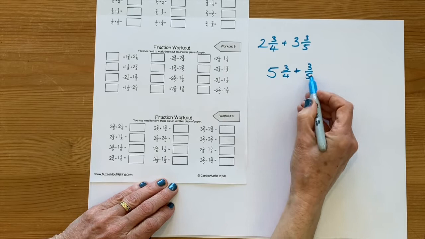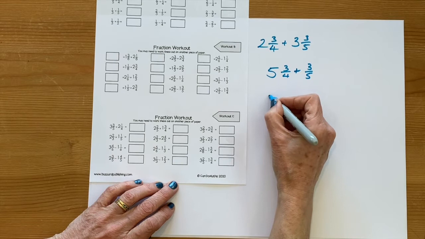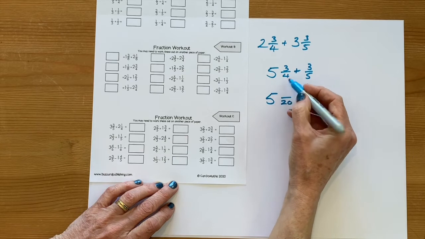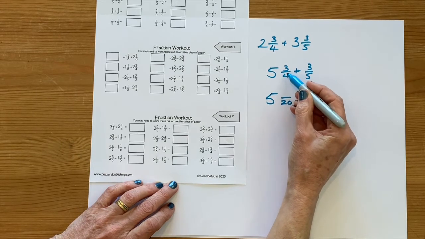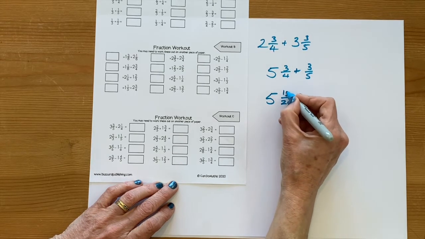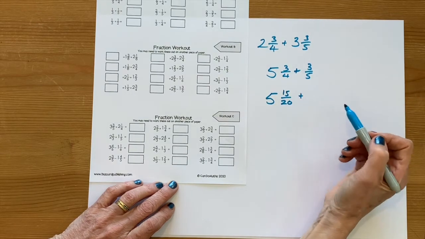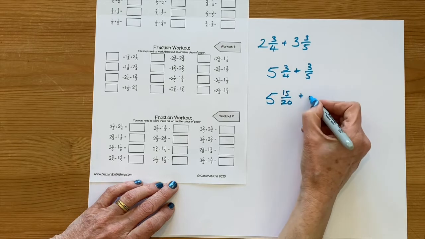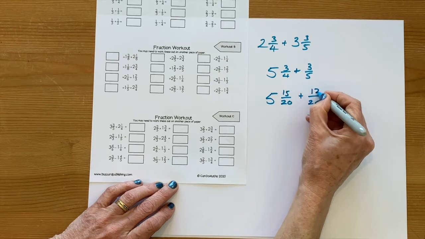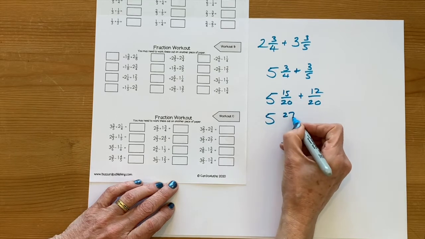So if I've got quarters and fifths, my lowest common denominator is going to be 20, isn't it? So if I convert my quarters to 20ths, I've cut each one into 5 equal parts. I've made each part 5 times as many. So therefore 5 3s are 15, that's my equivalent there. If I make my fifths into 20ths, then I've cut each fifth into 4 equal parts to make 20 parts. So therefore I've got 4 times as many parts. So I'm going to have 12. So I've got 5 and 27 20ths.